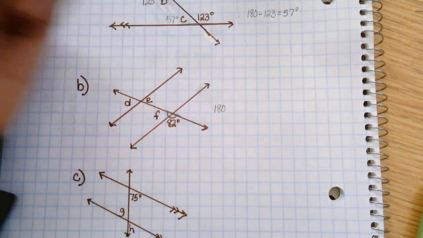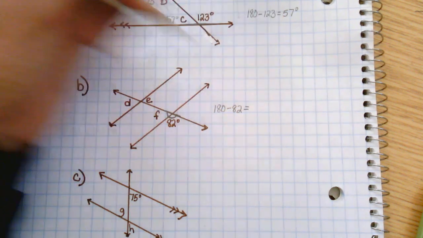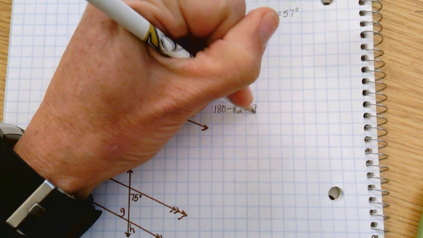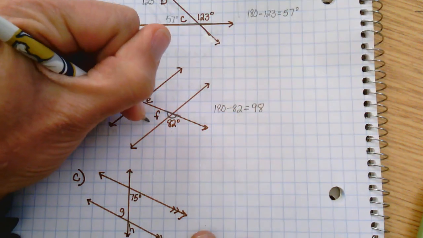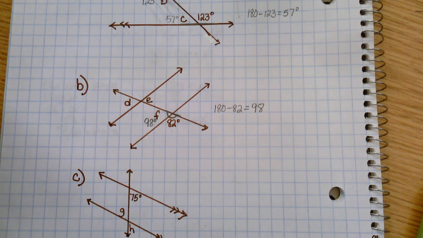So I'm going to do 180 minus 82, and that will tell me the measure of angle F, which is 98. So angle F is 98 degrees.